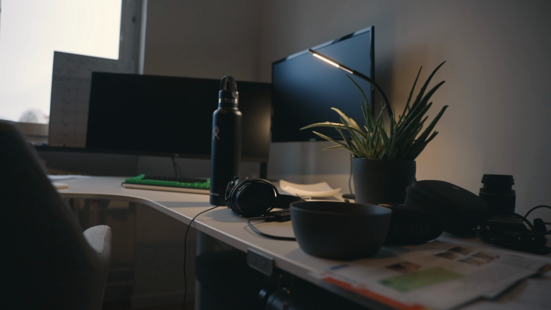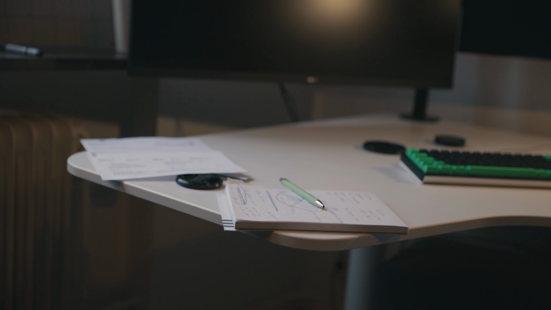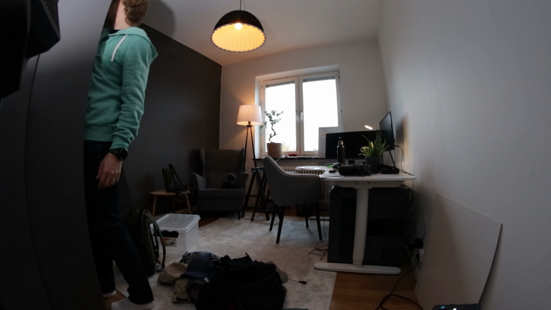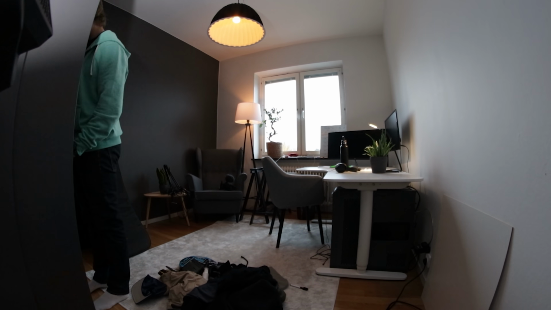But first, this office is looking like a mess. So I just need to clean that up, and then we'll get to actually automating this task. Okay, so let's start the build.